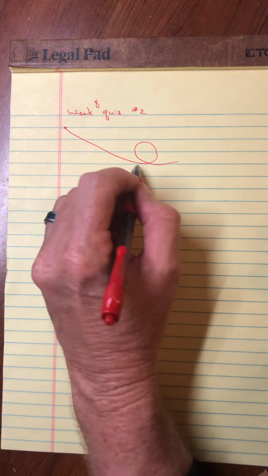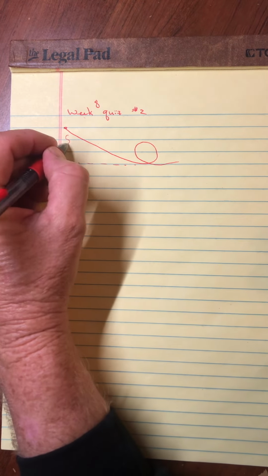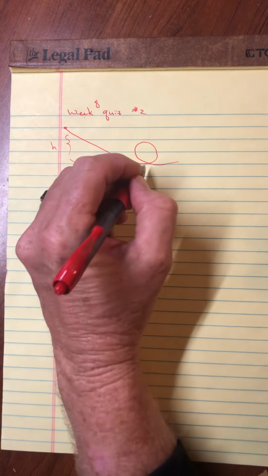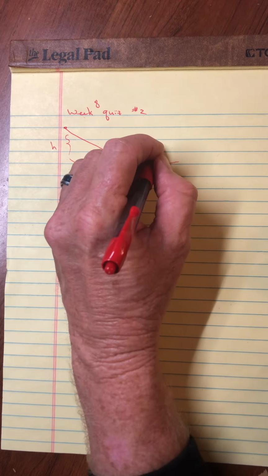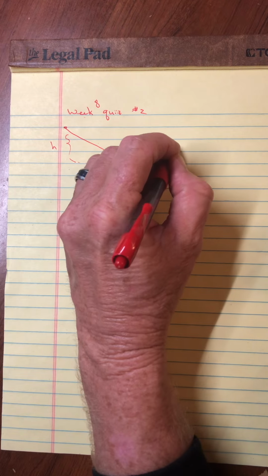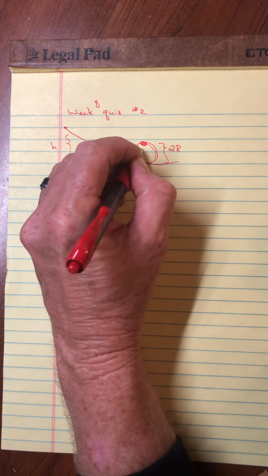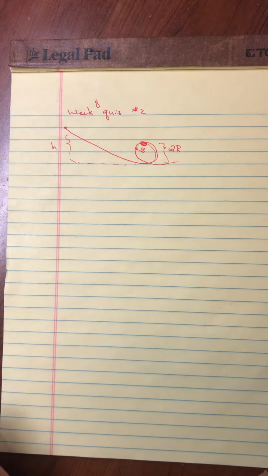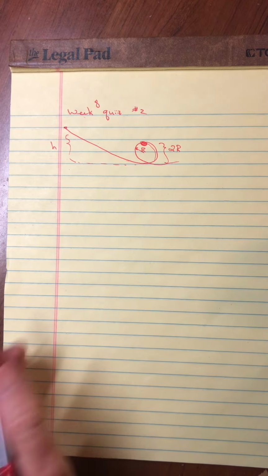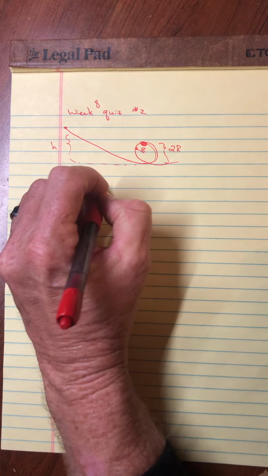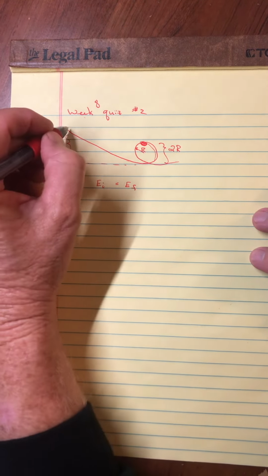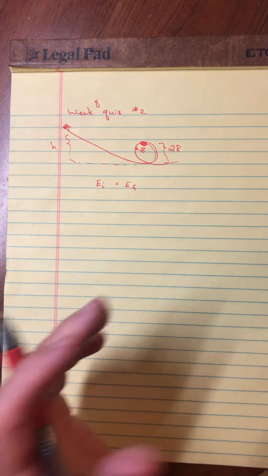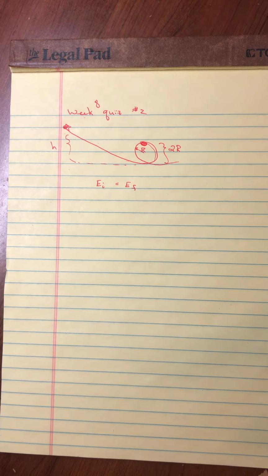And starting here, this is our height h. And as it comes down and it's upside down right here, it is now at a height of 2R, where R is the radius of the roller coaster loop. And so if you were just working with conservation of energy, you might start over on this side of the equation and say, okay, well, what are all the energies I could be working with?